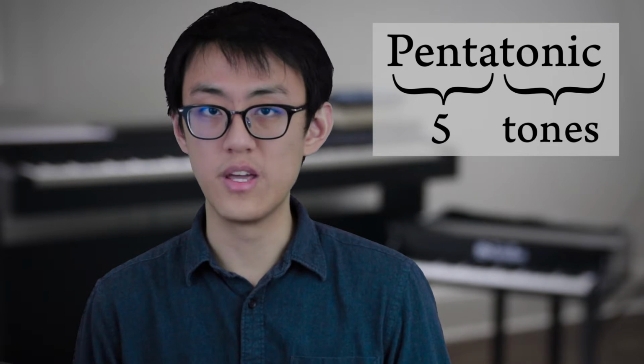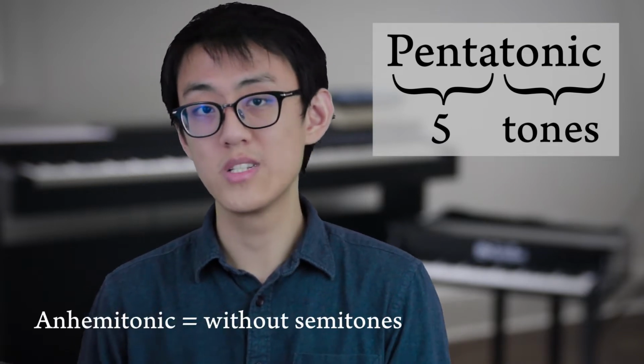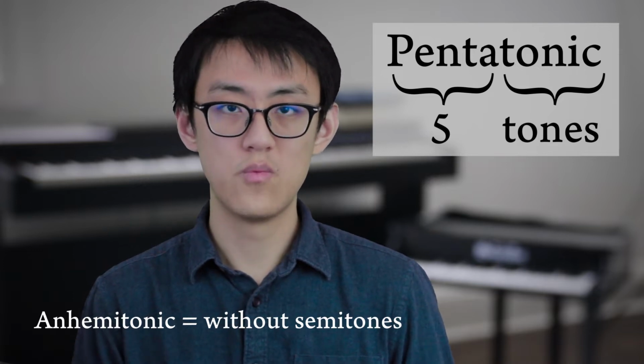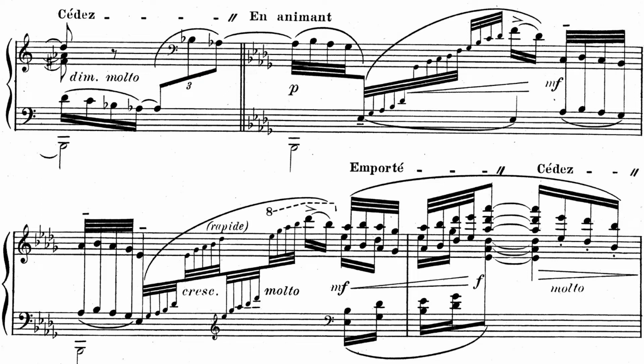used scale today by far is the anhemitonic pentatonic scale, which if we begin on the note C, we will get the notes C, D, E, G, and A, which is also known as the major pentatonic scale today, because if we compare it to the major scale, we are basically taking away the 4th and the 7th scale degrees. And if we transpose these notes a tritone higher, we get all the black keys on the piano, which are what Debussy used in the opening piece.